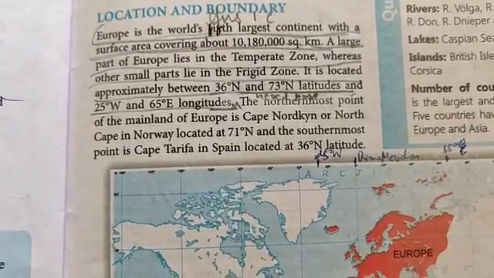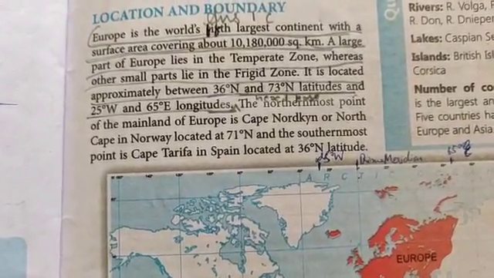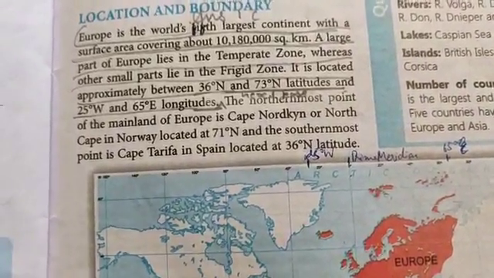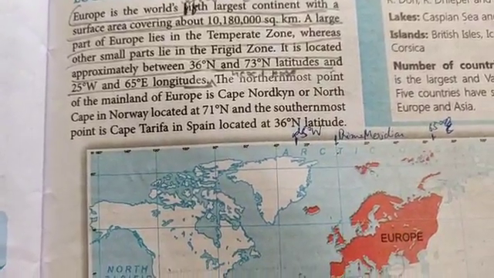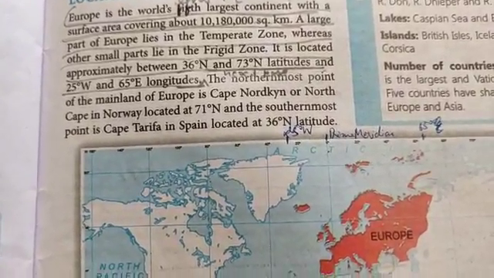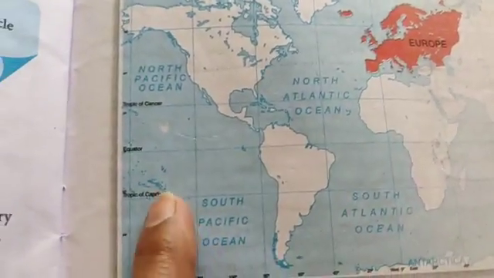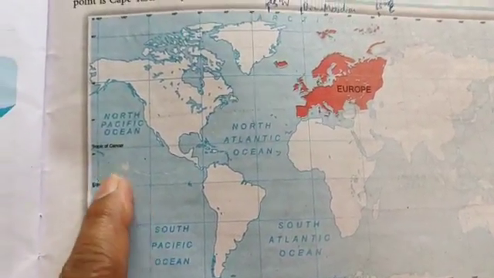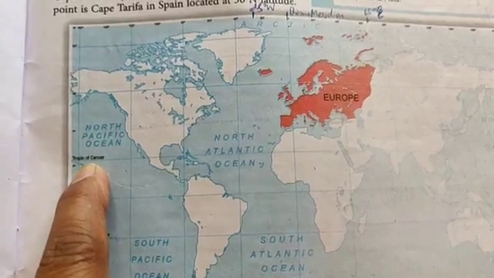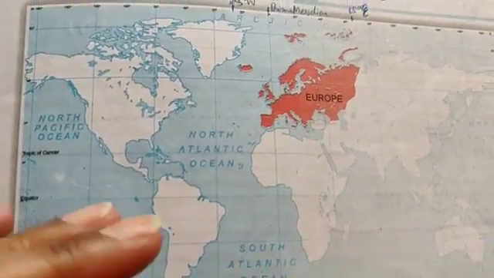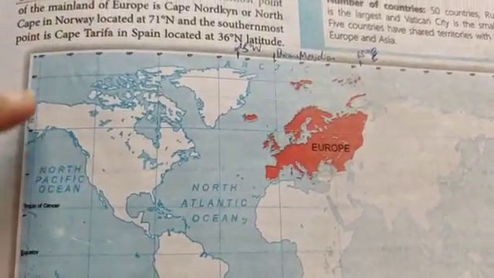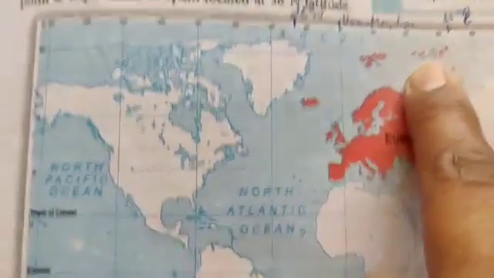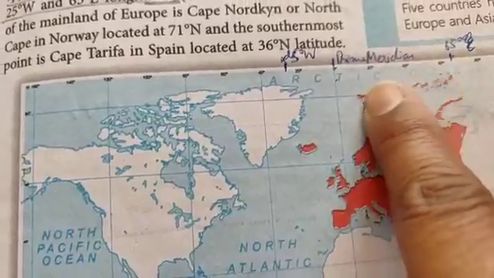Europe is the world's 5th largest continent with a surface area covering about 10,180,000 square kilometers. Underline all that. A large part of Europe lies in the temperate zone, whereas other small parts lie in the frigid zone. So first let us look at the 0-degree equator over here on the map, which is given on page number 59. Then we have the Tropic of Cancer. Beyond the Tropic of Cancer and up to the North Pole, we have the temperate zone over here, and only a smaller part of it lies in the frigid zone.